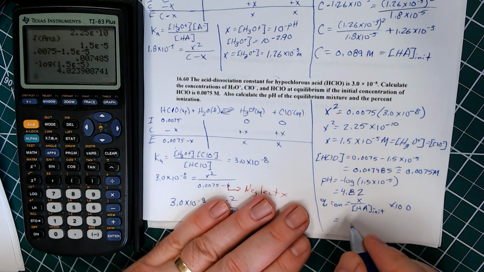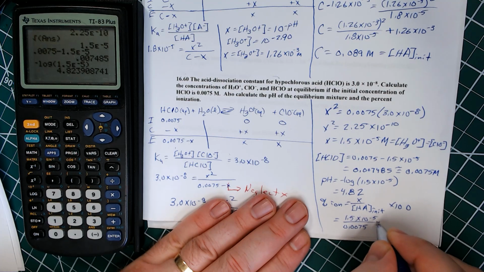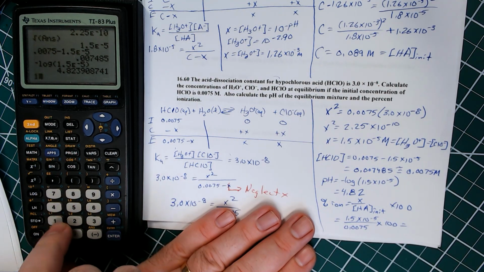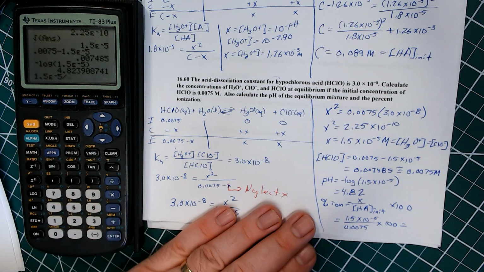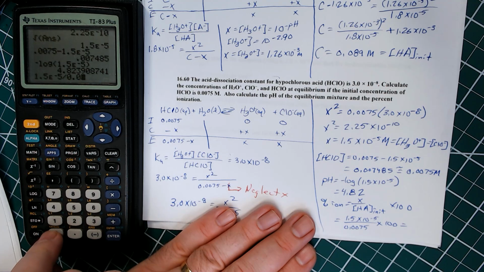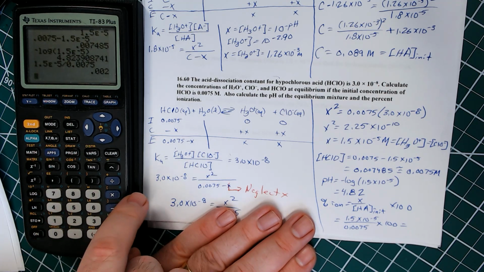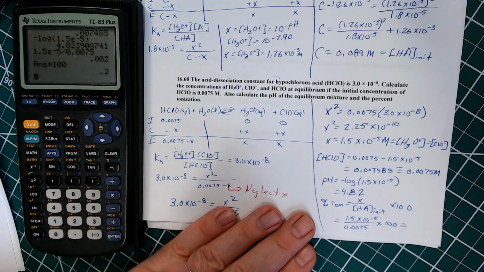So in this case, X is 1.5 times 10 to the negative 5. We have 0.0075, and then times 100 to make it a percent. So 1.5 times 10 to the negative 5, we'll divide that by 0.0075. All right, and that's 0.002, and then now we multiply by 100, and that gives us 0.2.